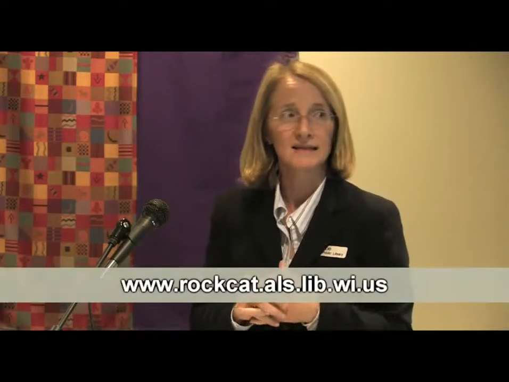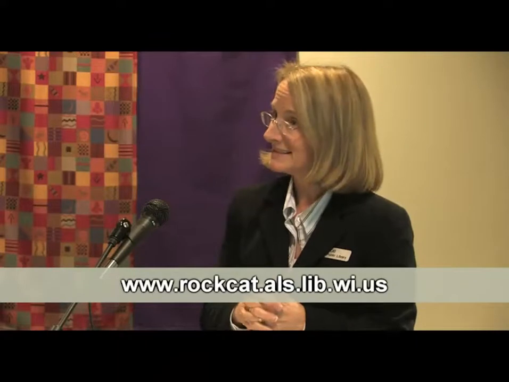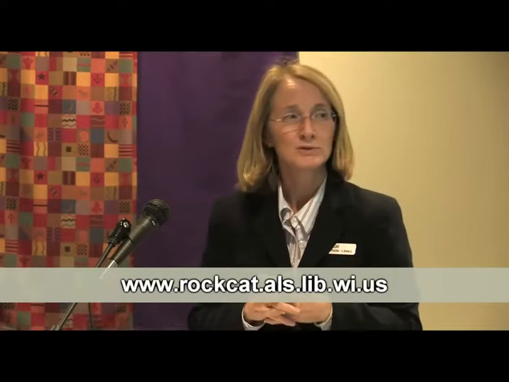How to get to Rockcat? There are a couple different options. You can go directly to the website, which is rockcat.als.lib.wi.us. You can click the Rockcat symbol on the catalog computers at the public libraries.